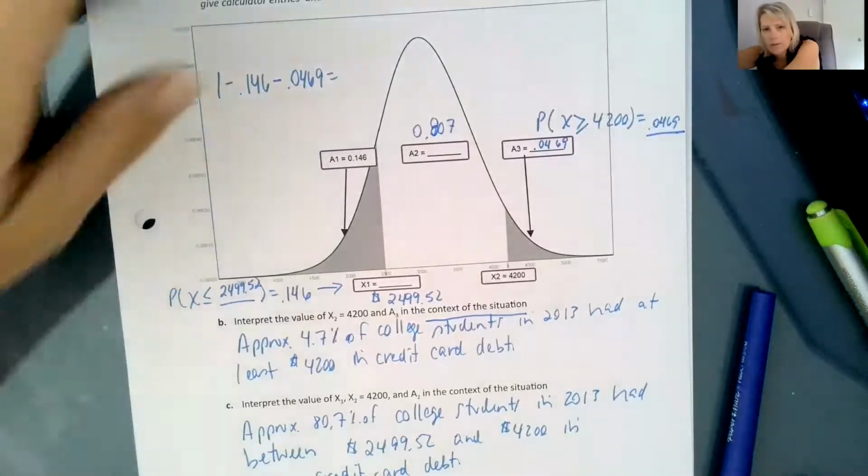So we did some interpretation and we found some values on the curve.